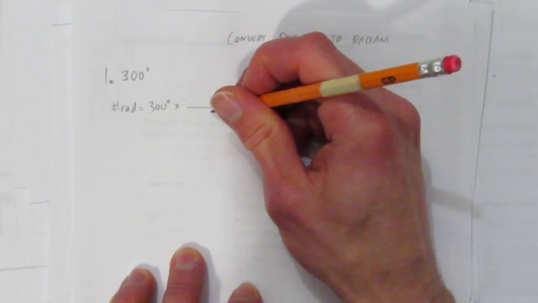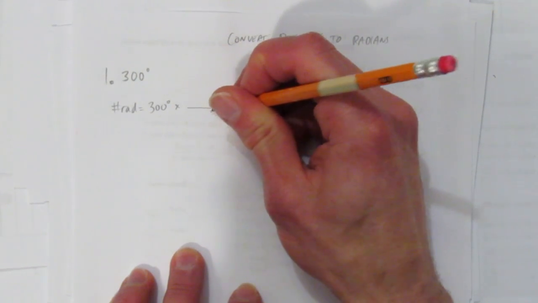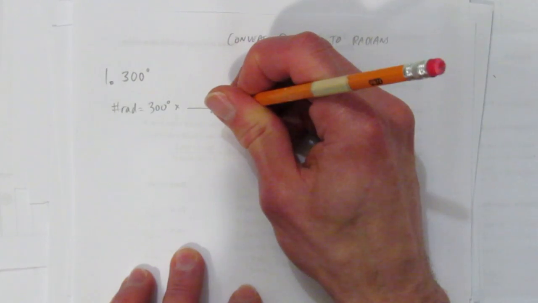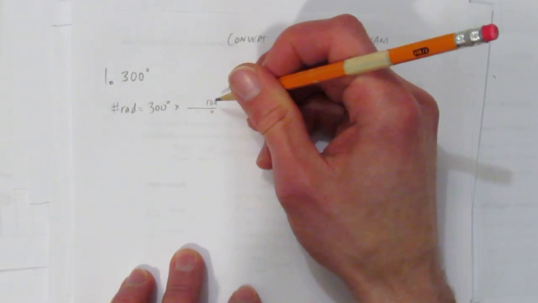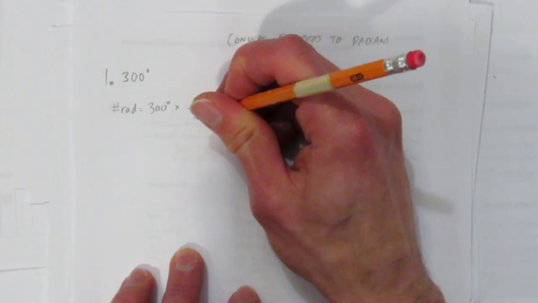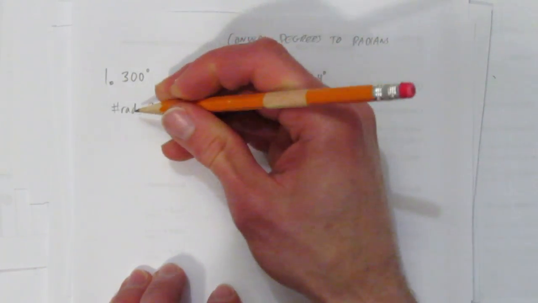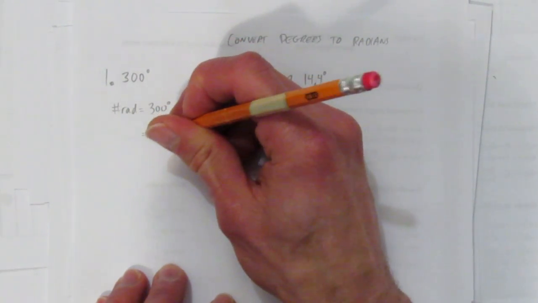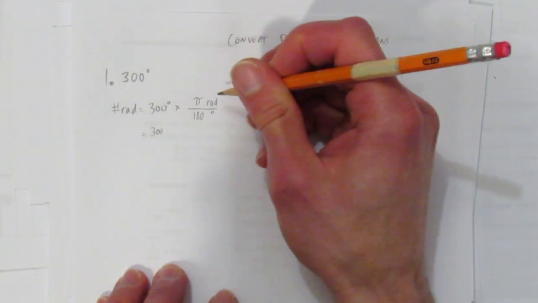When we're converting, we put what we want to get rid of, in this case degrees, on the bottom, and what we're converting to, radians, on the top. Now you can use any conversion, but the one we typically use is pi radians is 180 degrees. So the number of radians is just 300 times pi over 180. We can write that as a fraction.